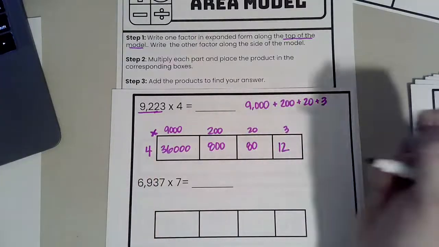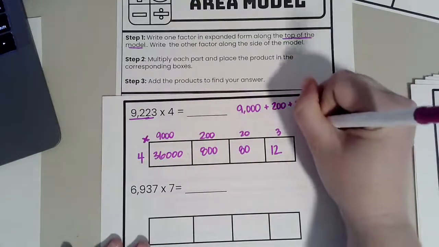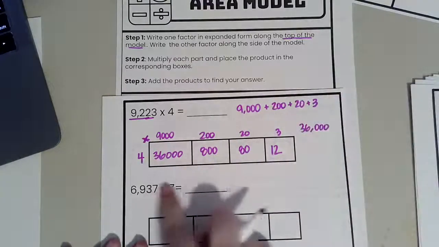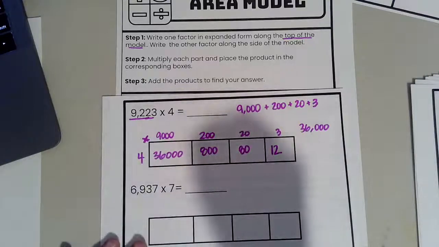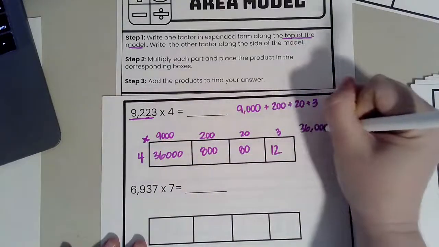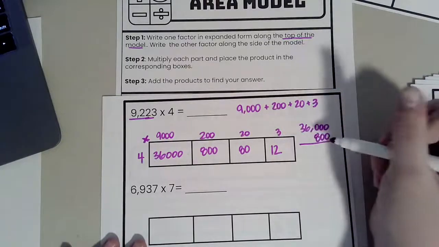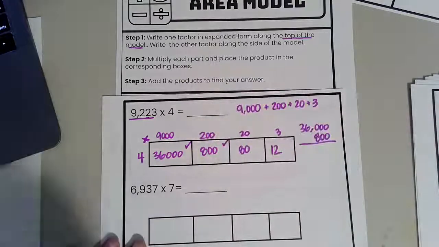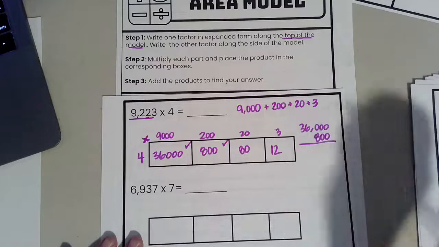Okay, now here's what I'm going to do this time. I'm going to add 36,000. Because it's easy when we're adding 4 numbers together to make little mistakes. I don't want to make any little mistakes. So I'm going to put 800 here. Okay, and I'm going to add those. And when I add those, I come back over here and I put a little bit of a check mark. That way I know I've already added those in to get my final product.